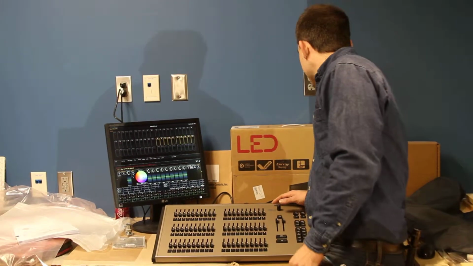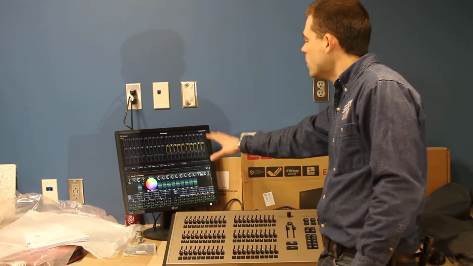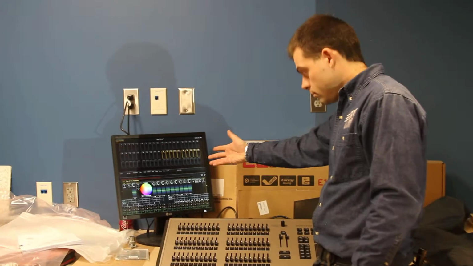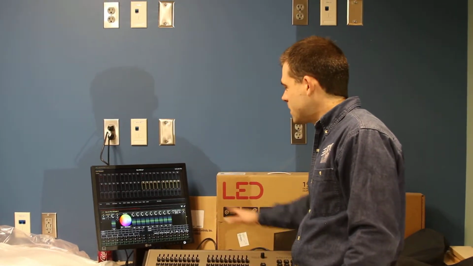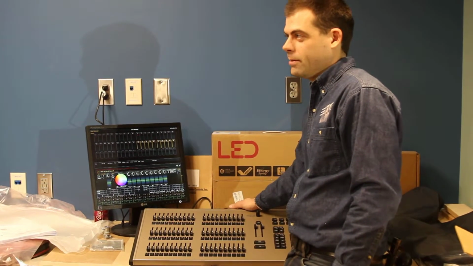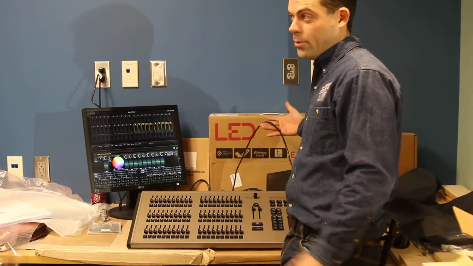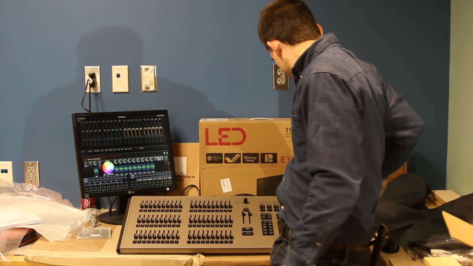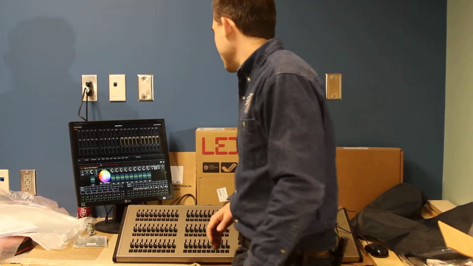So the connections on this console are pretty simple actually. There's a monitor connection. It supports either one or two monitors. One is really all you need in this particular application. And then there is a network cable that connects it to the rest of the lighting system. And I've also plugged in a base. So that's it for connections.